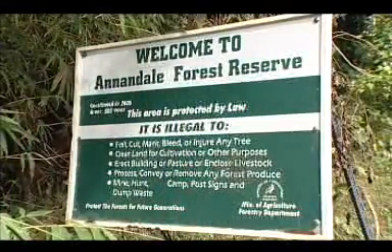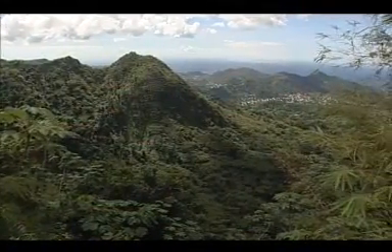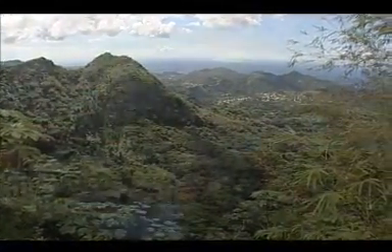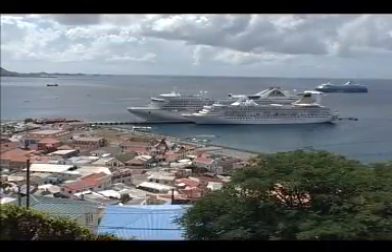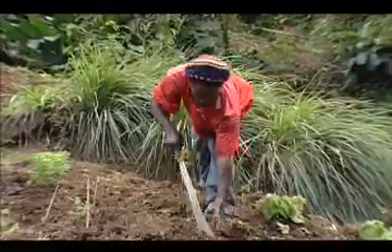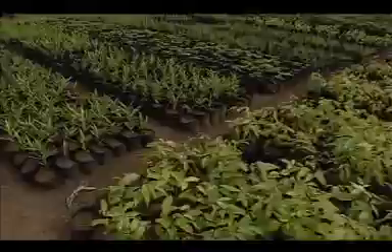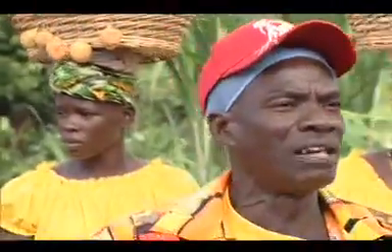The Annandale Forest Reserve is critical to the water supply of Grenada, especially the major population centers. The water sources are needed for irrigating farms and for the development of horticulture. That's the way I make my living.